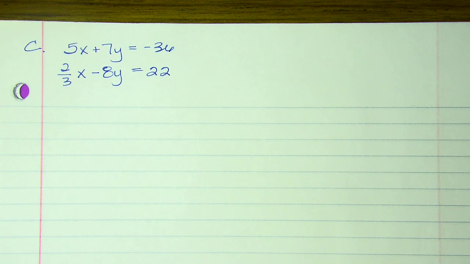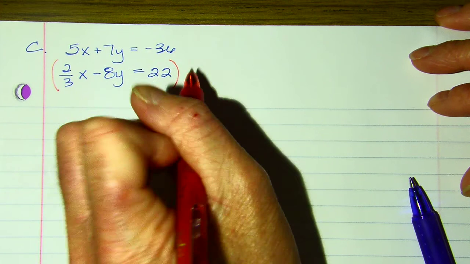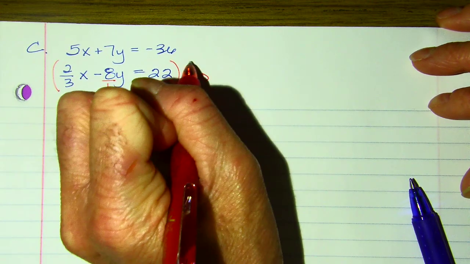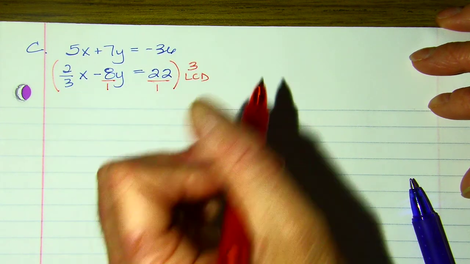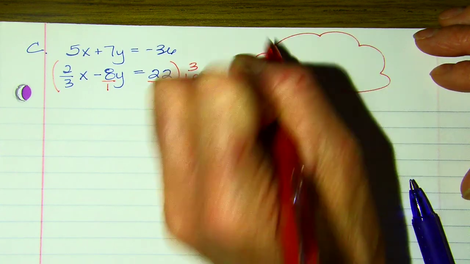Now, the thing I don't like is that I have a fraction, and I don't know if you remember how to get rid of fractions, but I'm going to multiply the whole thing by the LCD, which in this case would be 3. So I'm doing this to get rid of fractions.